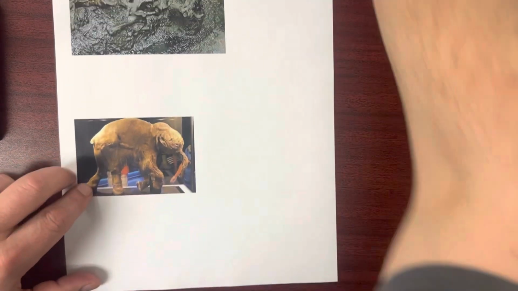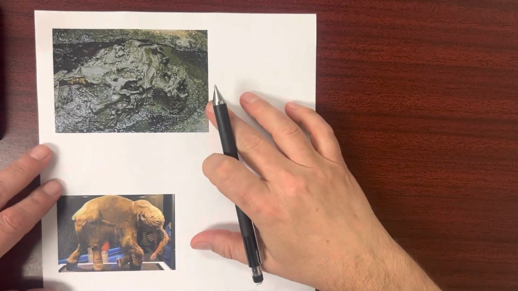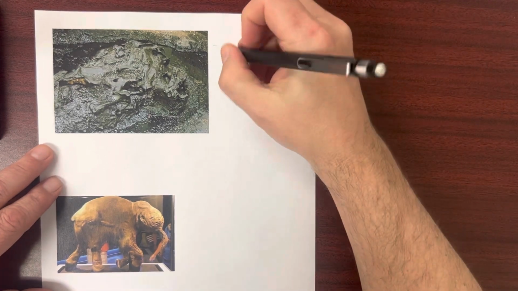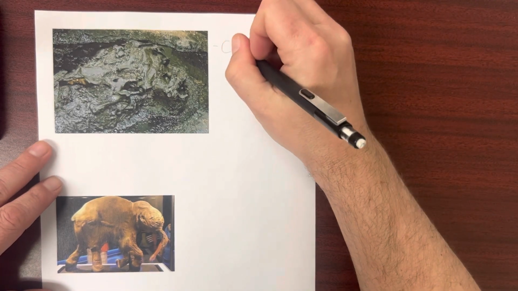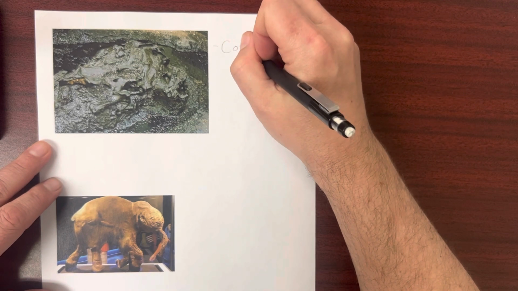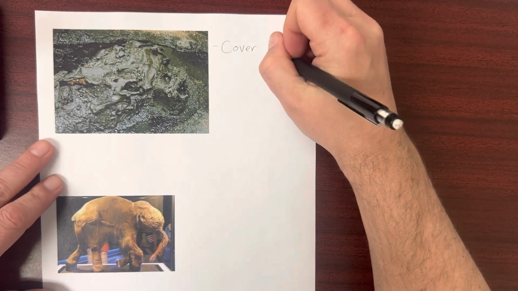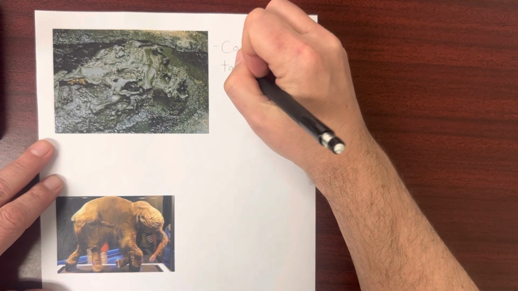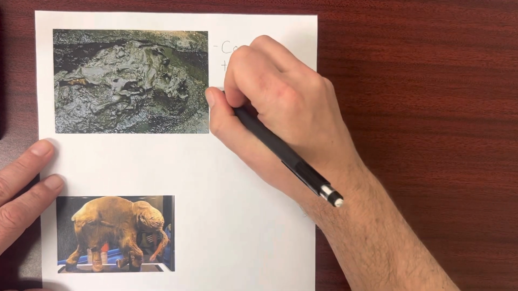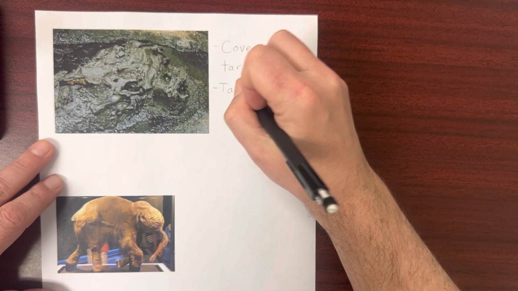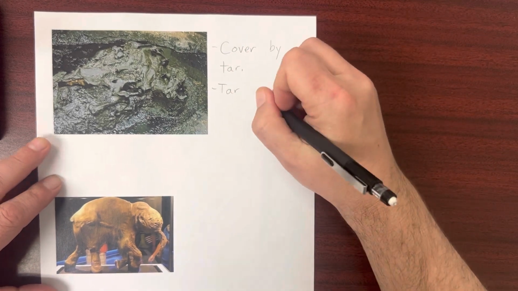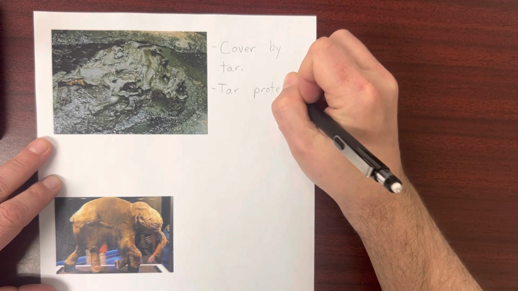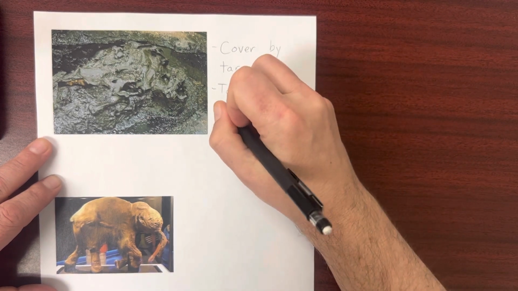All right, we also have tar pits like the La Brea tar pits in Los Angeles. In this case, the organisms come to the tar pits, they accidentally get trapped, and die in the tar. They're stuck there, and the tar covers them up. Well, the tar is a form of crude oil, and by covering them up, it actually protects them from decay.